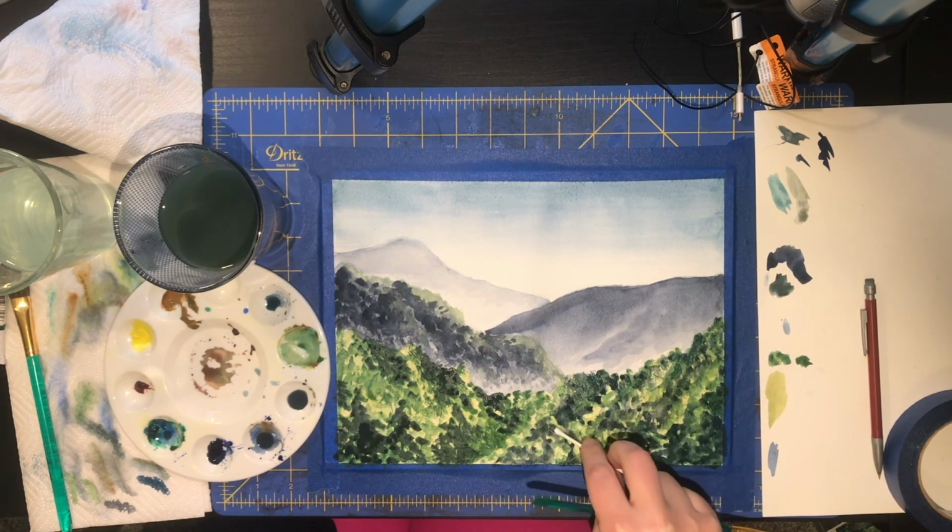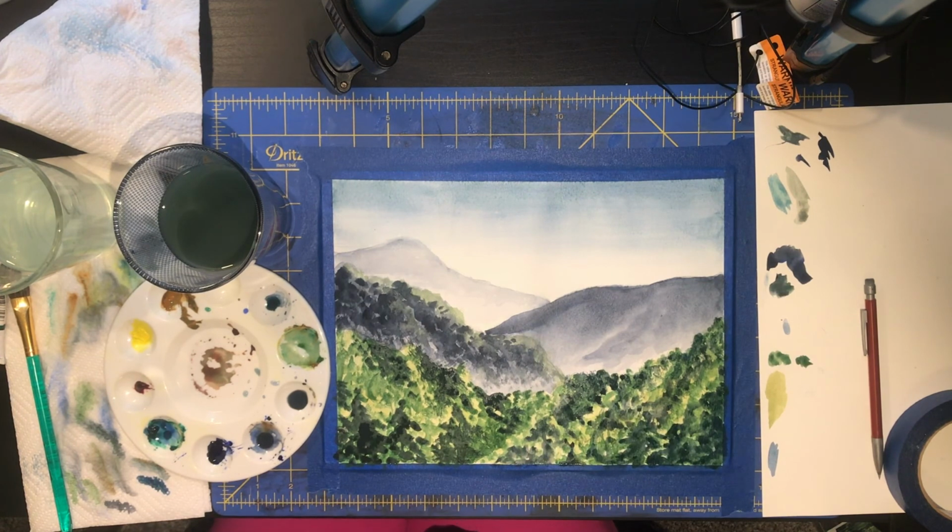Your friend, the Q-tip, when the colors are just too much. You can also use a wet Q-tip if you wanted to blend something out a little more without messing up the whole thing.